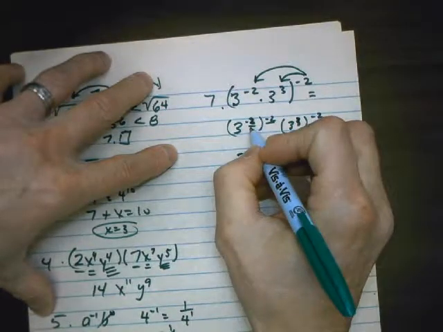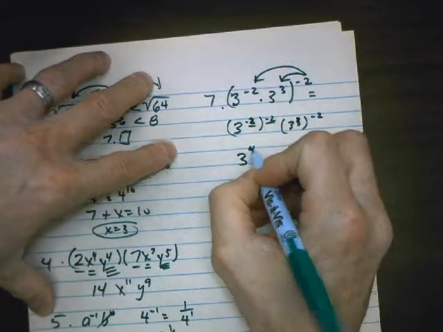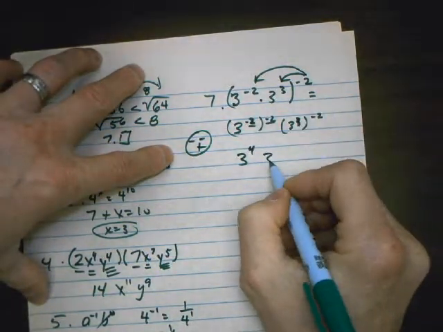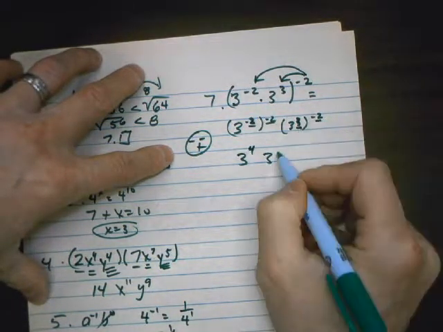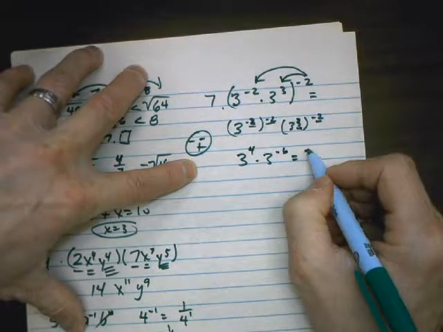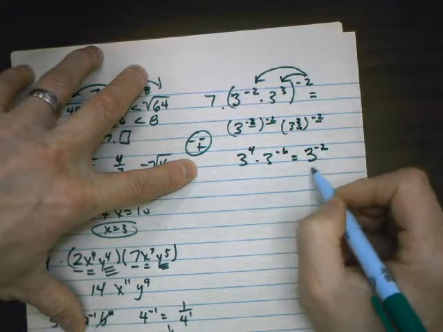So I go 3 to the negative 2 times negative 2 is positive 4. Remember, Mr. Dude? Negative times negative is positive. Over here, 3 to the positive 3 times negative 2 is negative 6. So now I'm multiplying powers at the same base. Copy the base, subtract the exponents.